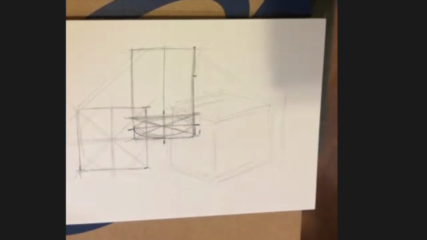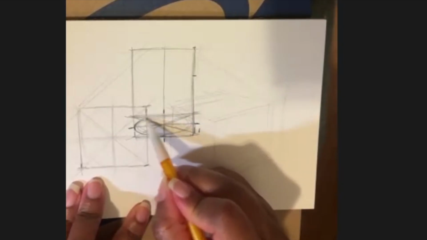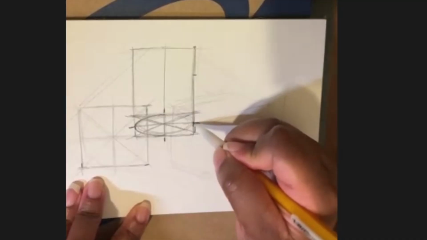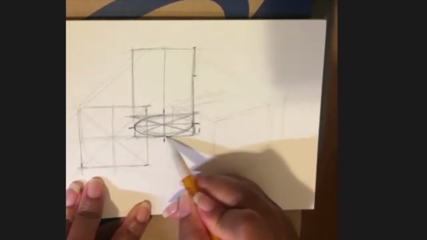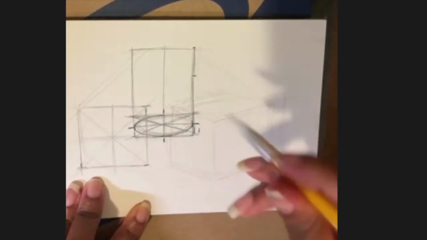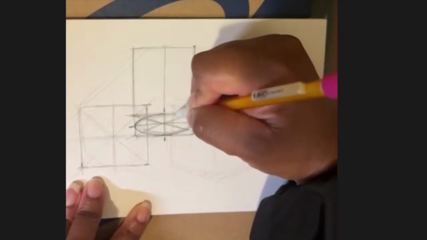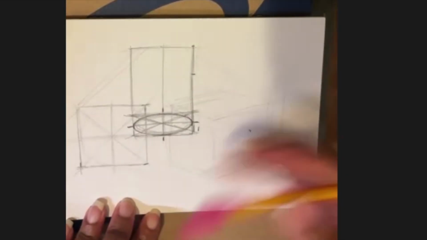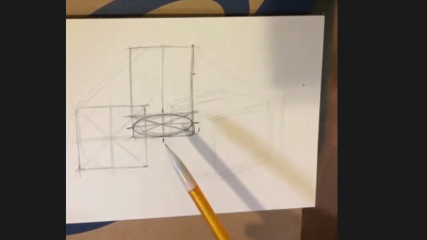So I'm gonna curve at this point, and then I'm gonna continue to curve until I get to the next point. This side, I'm gonna start the curve at this point, and I'm gonna continue to curve to the next point. Do the same thing, continue to curve to the next point so I can complete it. So this is how I'm able to start my ellipse for my cylinder.